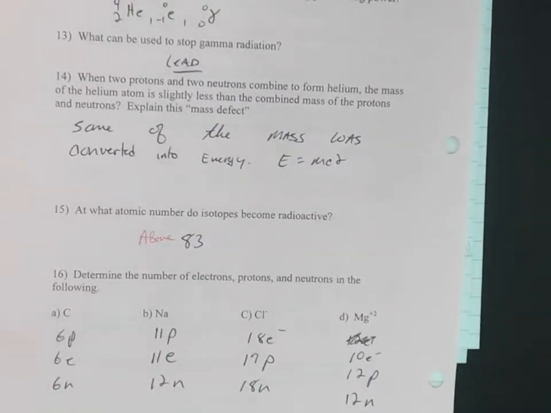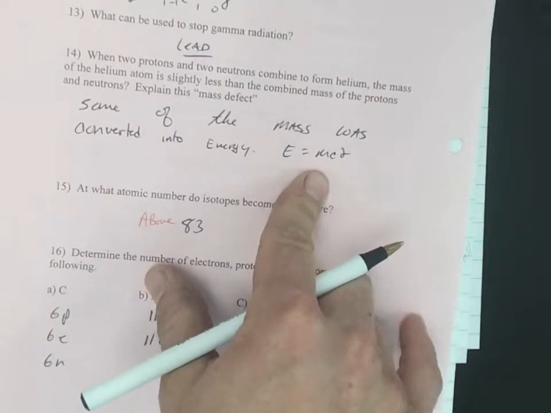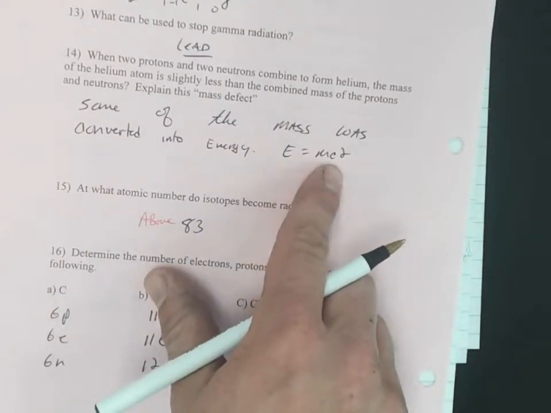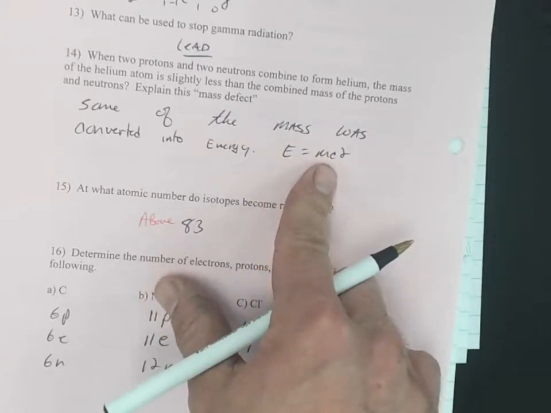Number 14. When two protons and two neutrons combine to form helium, the mass of the helium is slightly less than the combined mass of the protons. Explain this term called mass defect. Did anyone get it? This is Einstein's equation. It's a very famous equation. You see Einstein saying E is equal to mc squared. The E stands for energy. M is mass. C is the speed of light squared.